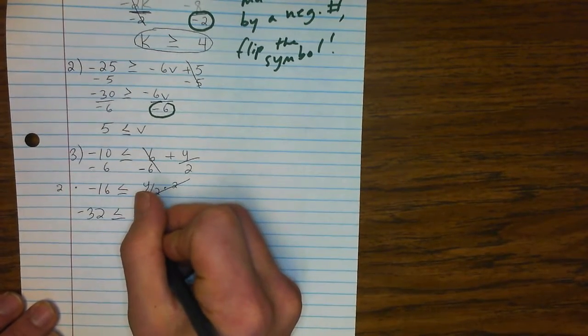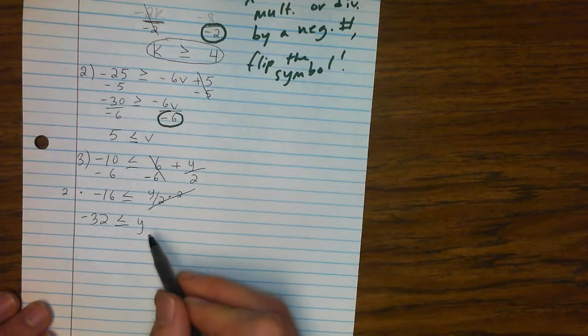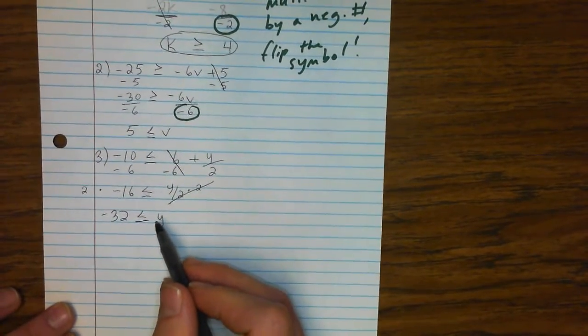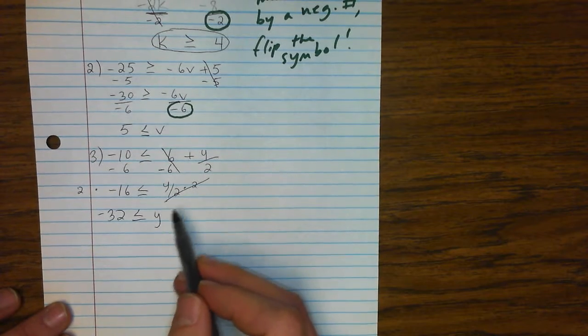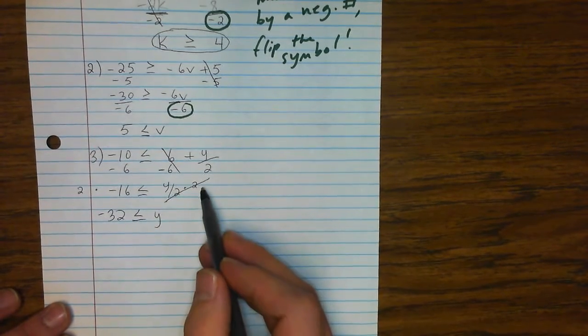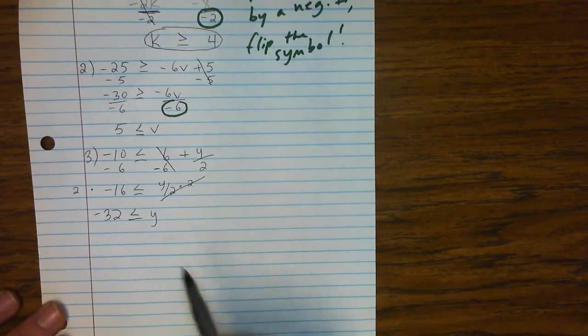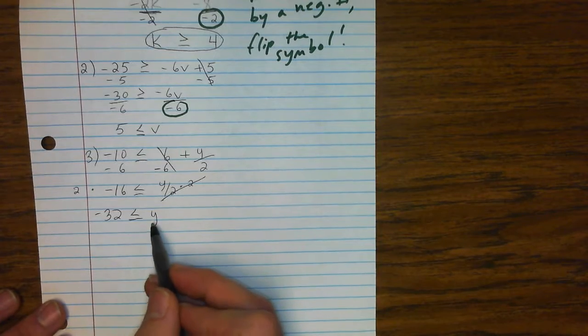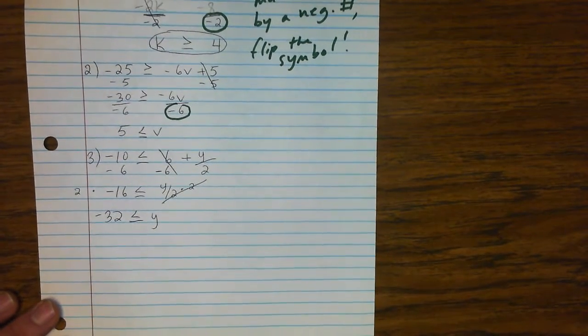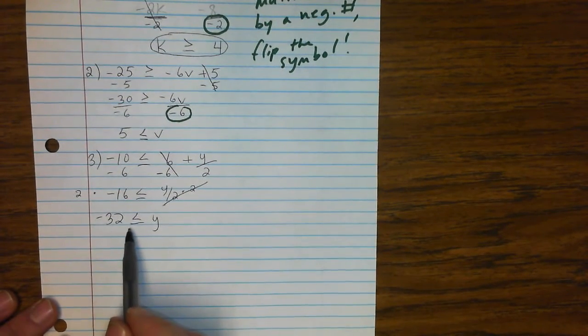Is less than or equal to y. This time I didn't have to flip the symbol because I multiplied by a positive number. If I would have multiplied by a negative, I would have had to flip the symbol. But since this is a positive 2, I didn't need to do that step. So the final answer is y is greater than or equal to negative 32. Or you can say negative 32 is less than or equal to y.